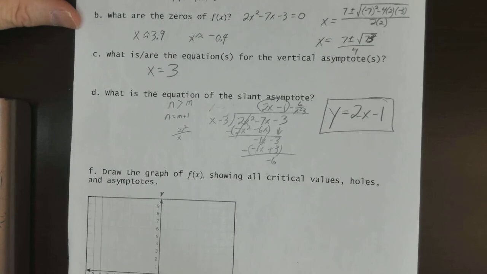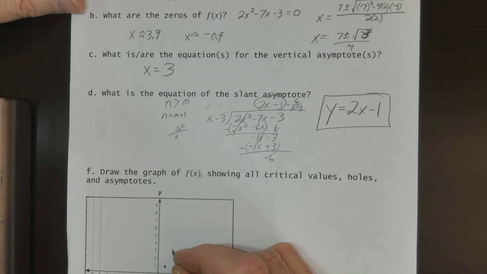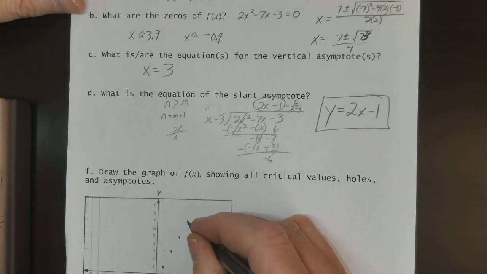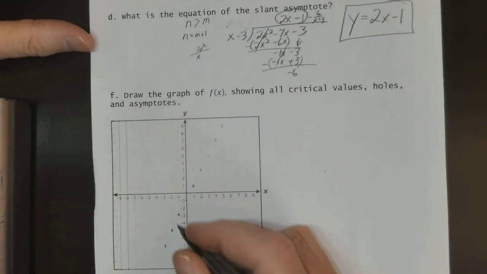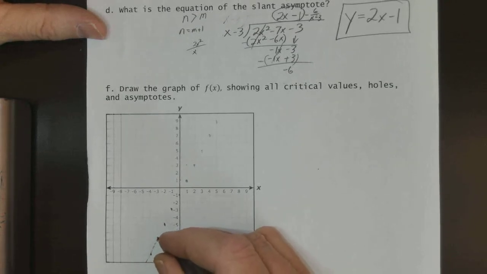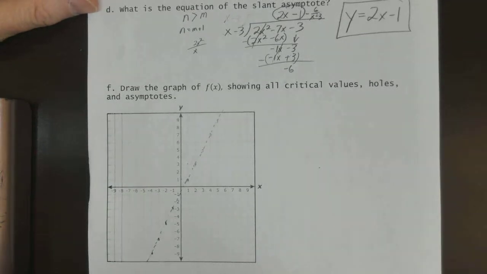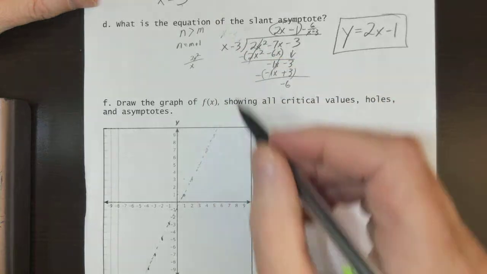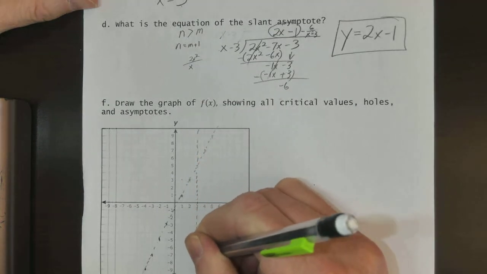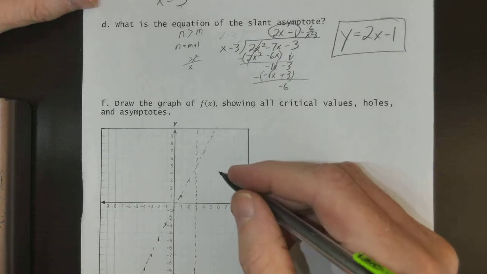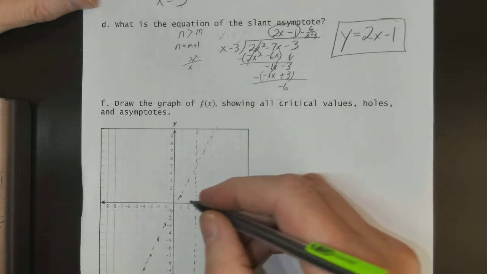All right, let's draw it. y equals 2x minus 1. So I'm going to put negative 1 here. I'm going to go up 2 over 1. I'm drawing the slant asymptote first. Okay, there's my slant asymptote. My vertical asymptote, x equals 3. All right, my zero, I got 3.9 right there. I've got negative 0.4 right around there.